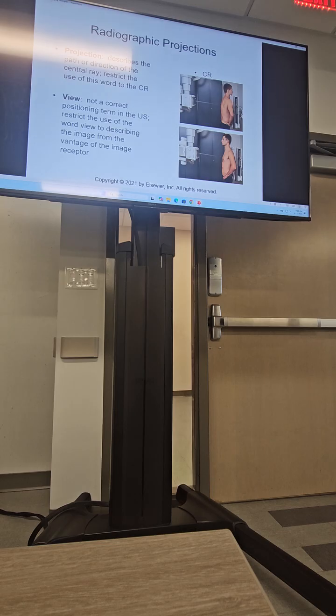Now we are entering, I would say, the very first confusing topic for the radiography student. Let's introduce two terms that are very confusing for the students. The two terms that we are using very often are positioning and projection.